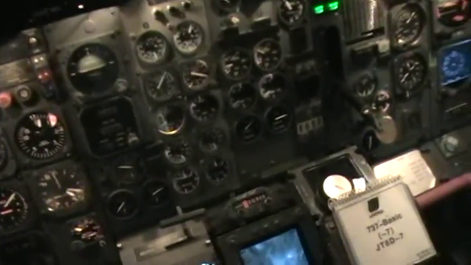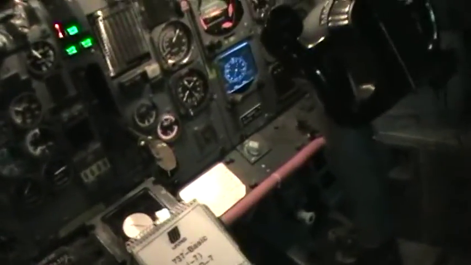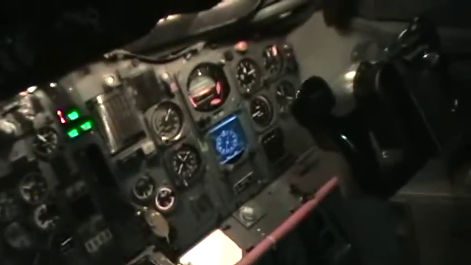I'll go ahead and show you our stall tester function. That's up here on the stall warning panel, and it is illuminated now. If I turn off that light, okay, when I press the stall test, that tests our stall shaker in the yokes. That's an awesome feature. That really surprises people when that works.